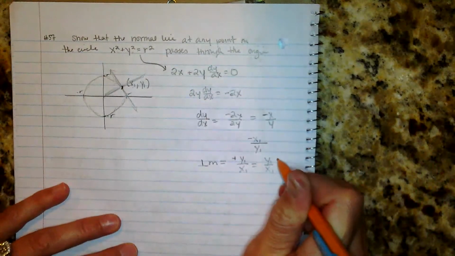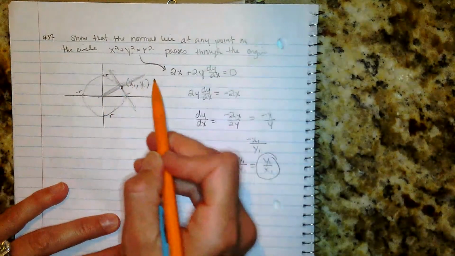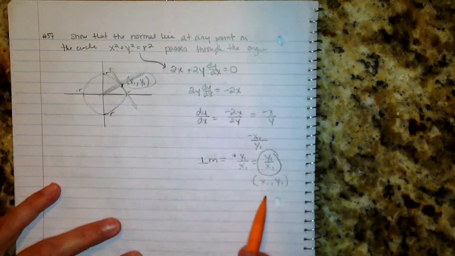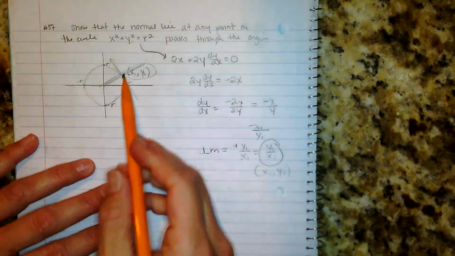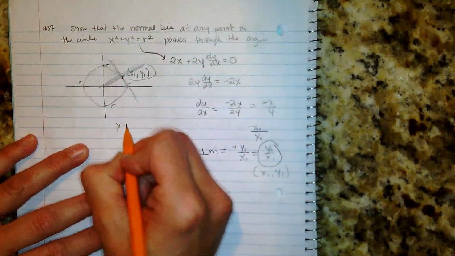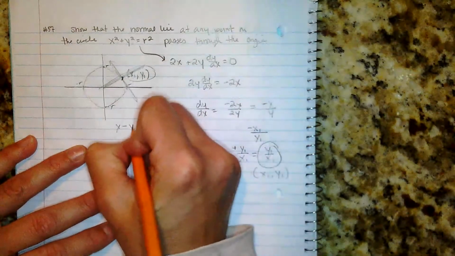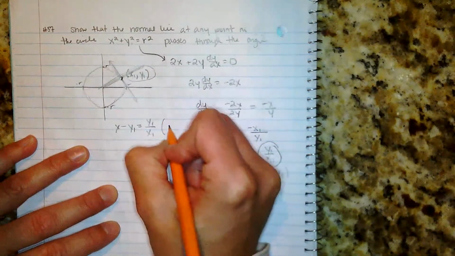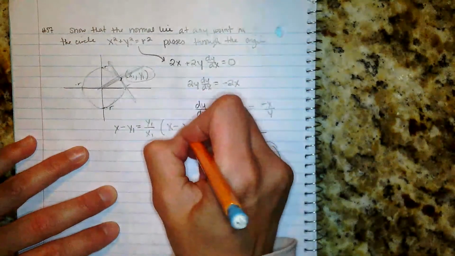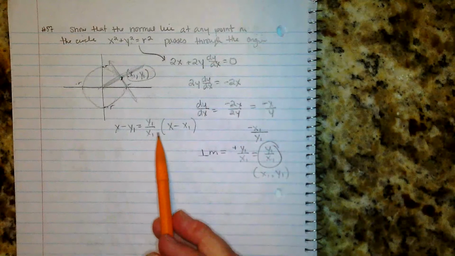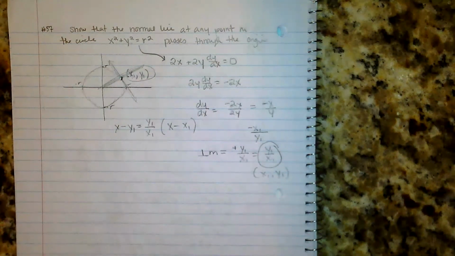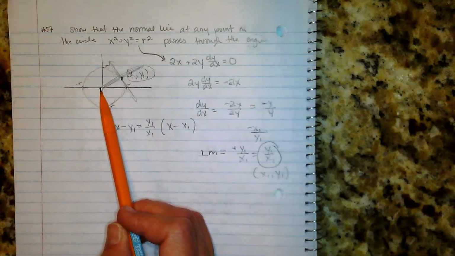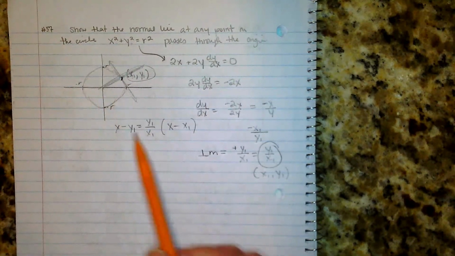So when I write the equation of the line with that slope and that point, my equation becomes, for this normal line, y minus the y coordinate, slope, times x minus the x coordinate. And that's the equation of the normal line at any generic point, x1, y1. Now, how do you prove that 0, 0 falls on that? Well, you plug in 0, 0 as the other point.